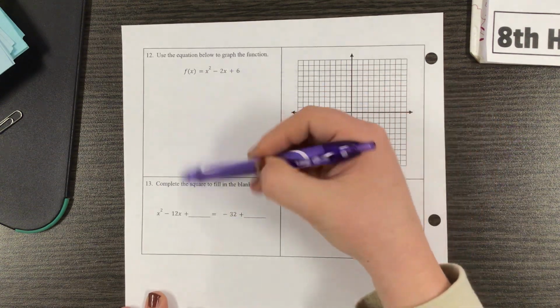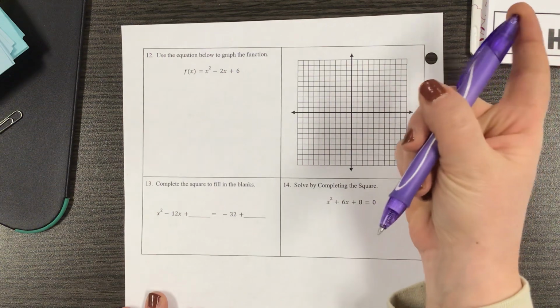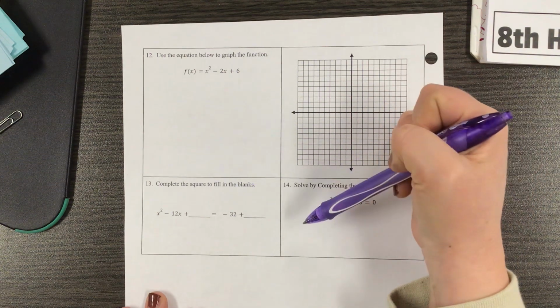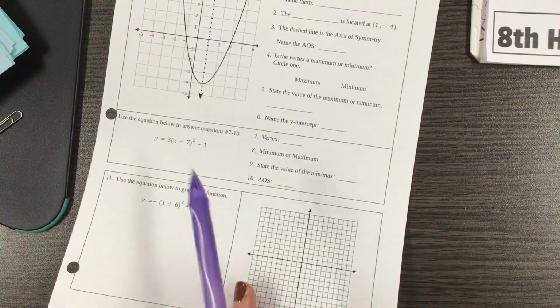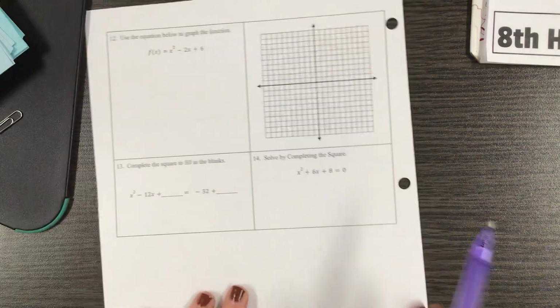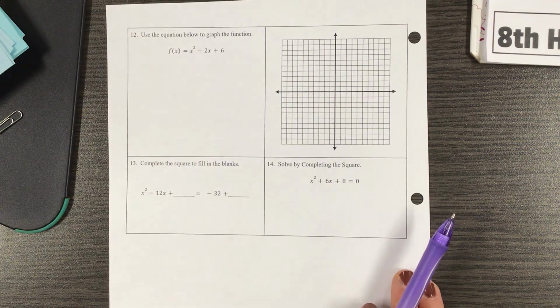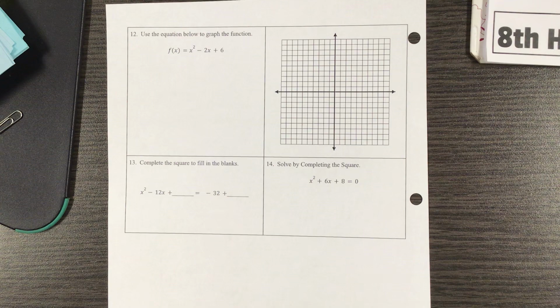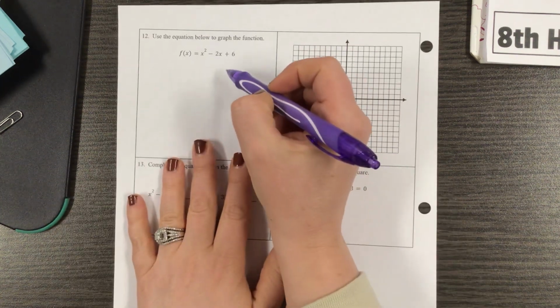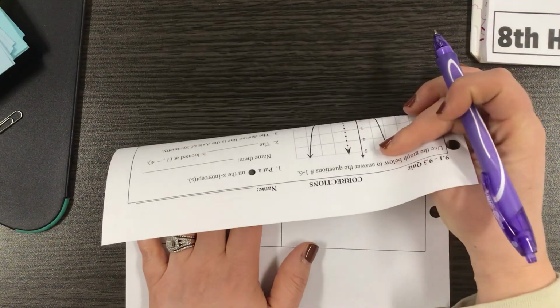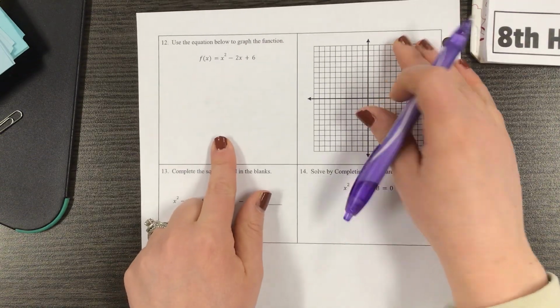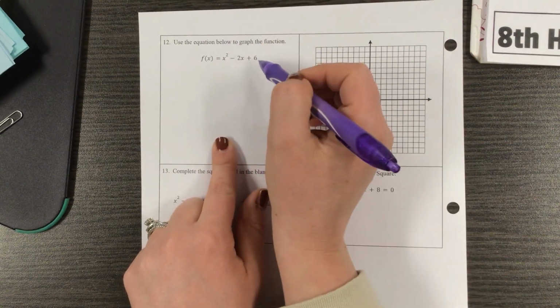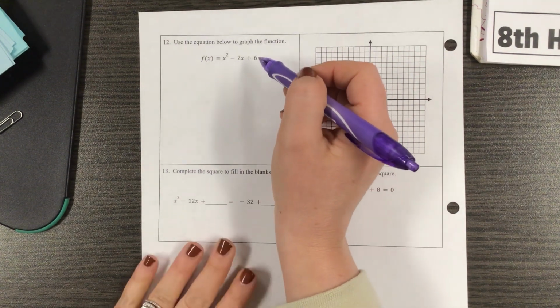As I was grading number 12, 13, and 14, it became very apparent to me that we have not done enough practice with completing the square. It looks like you have enough practice on vertex form and graphing from vertex form, but the graphing after you complete the square to get vertex form looks like we need a little bit more practice. So what I would like for you to do right now is put your quiz to the side, and on the quiz corrections page, on the one that says corrections, write on this one. So on number 12, let's get started with completing the square.